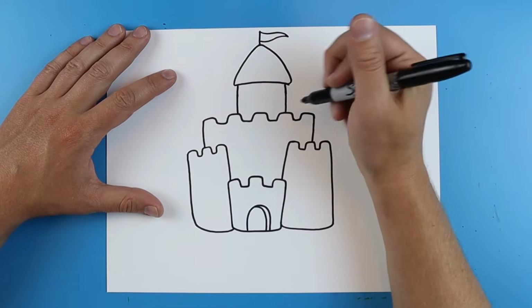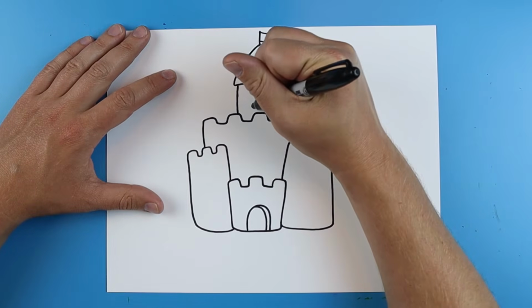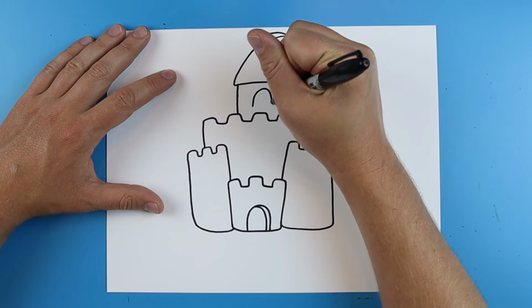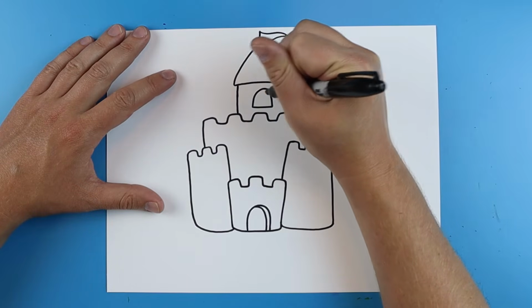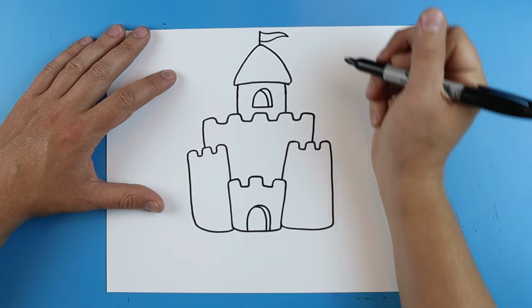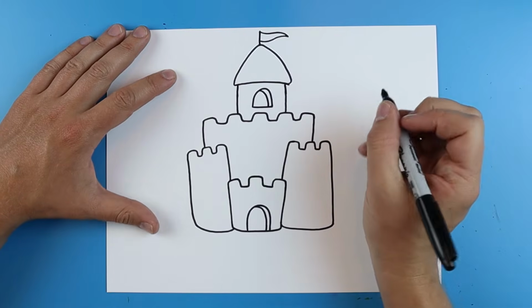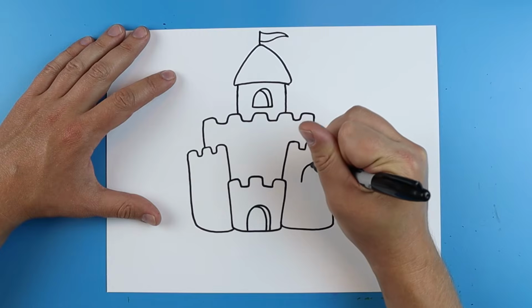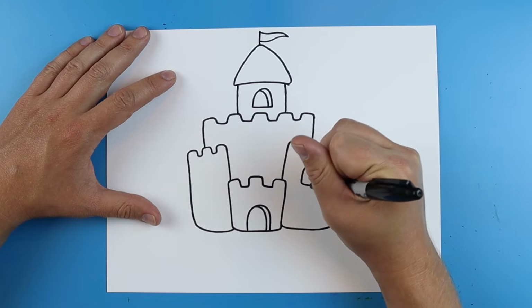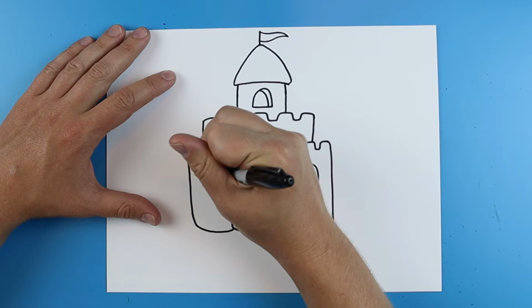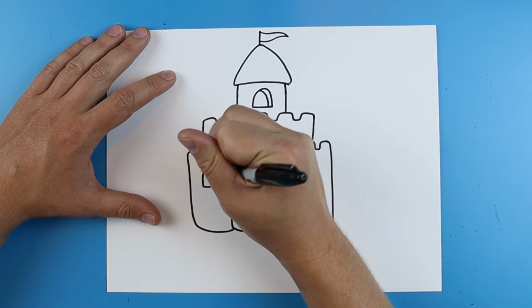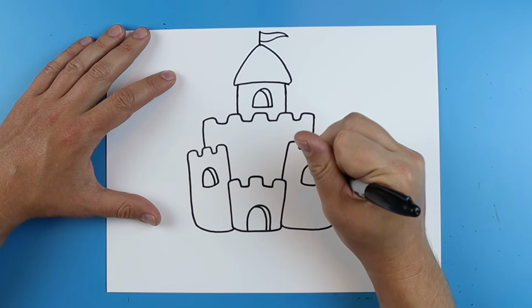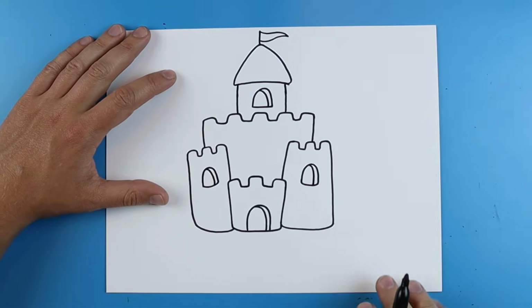Now, I want to add some details onto here. So I'm going to make a little sad face right here, and then a little line across, and then put another little curve in here for like a window. I'm going to do the same thing over here. I'm just going to add a couple little windows on each side. And then I'll add those little lines in here just to make them look a little bit more realistic.